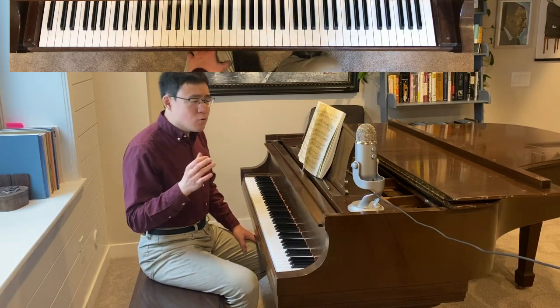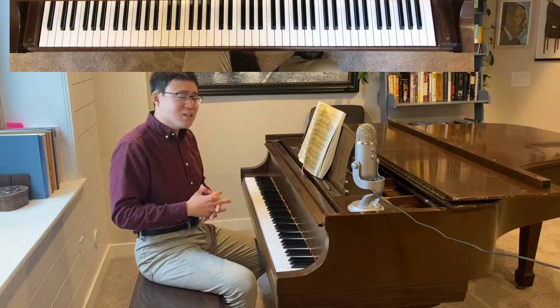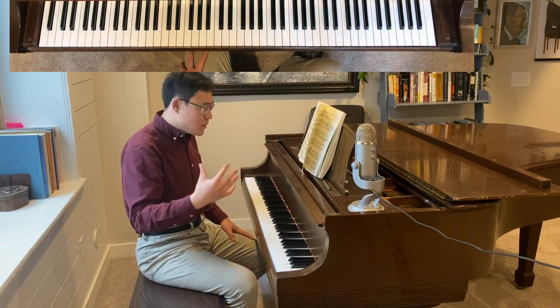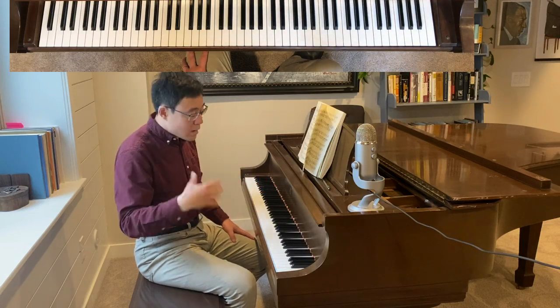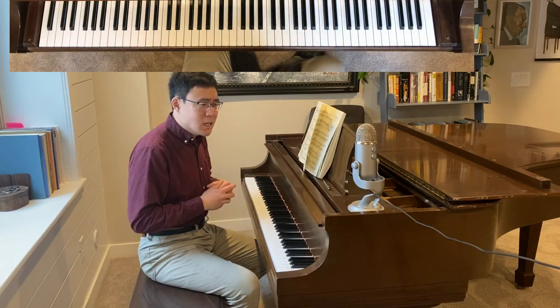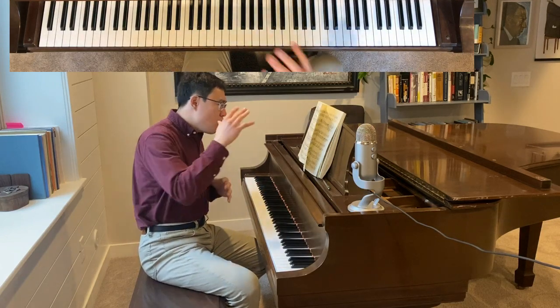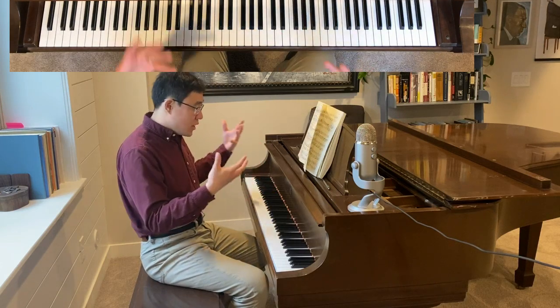We know rondo form basically means you have this one section, usually we call it the A section, that keeps coming back, right? A, B, A, C, A, D, A. It keeps coming back. And how can you find a sonata in it? If we go through this very briefly, at the beginning, of course, that's the beginning of the A section.